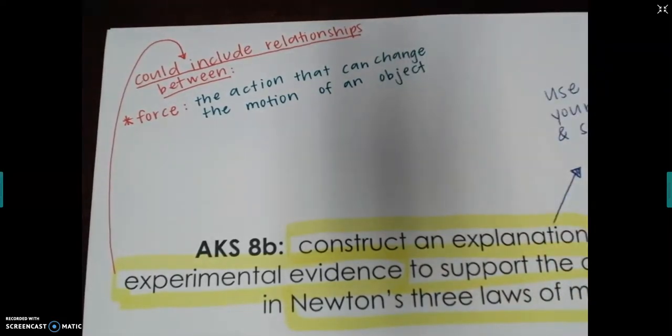These forces can be balanced or unbalanced, and we will talk about this as we go forward, talking about force and motion. But for now, we're going to leave this definition the way it is.